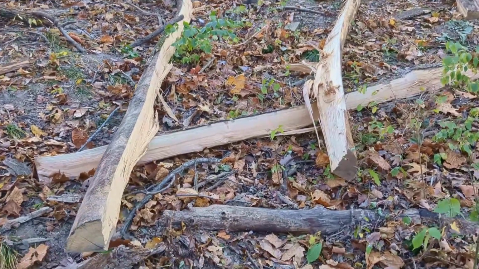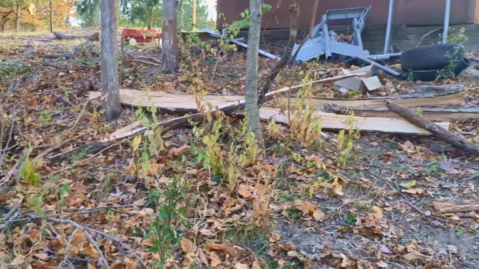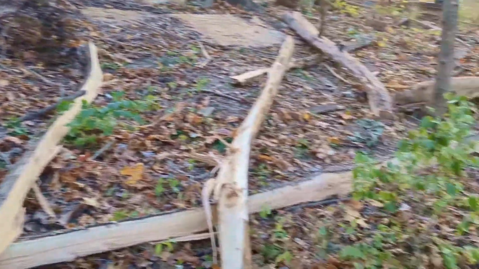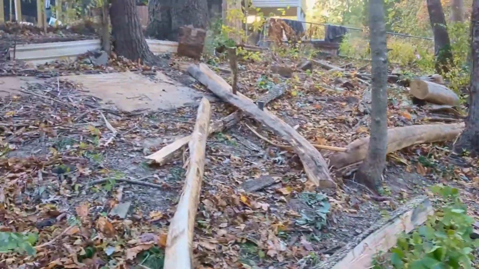Incidentally, this is another project I'm working on. I've been splitting logs for a fence project. Subscribe if you want to see that later.